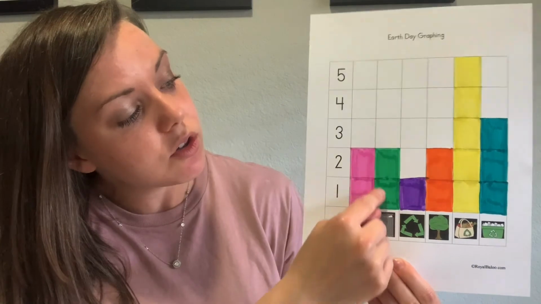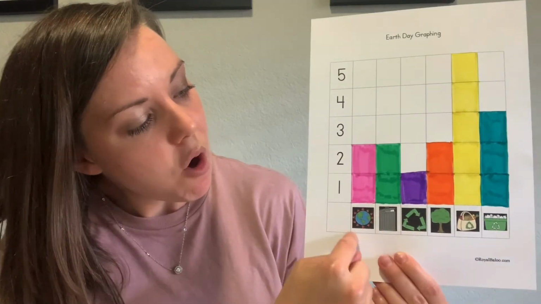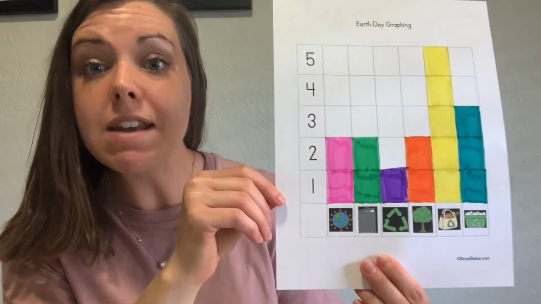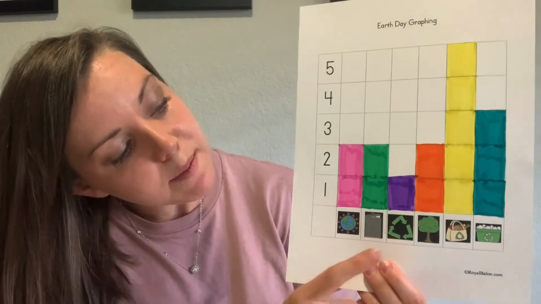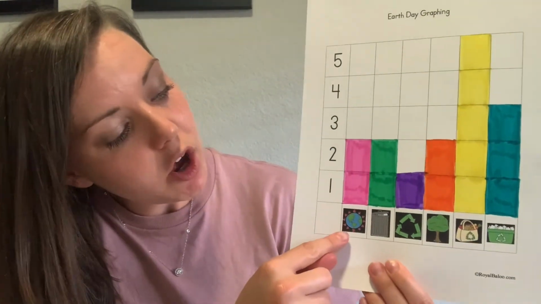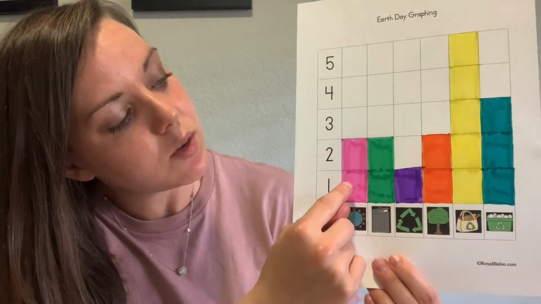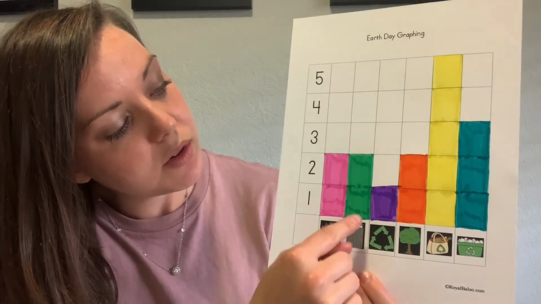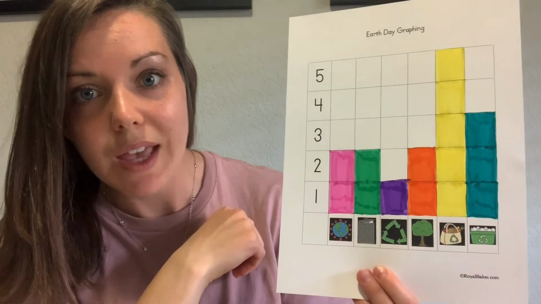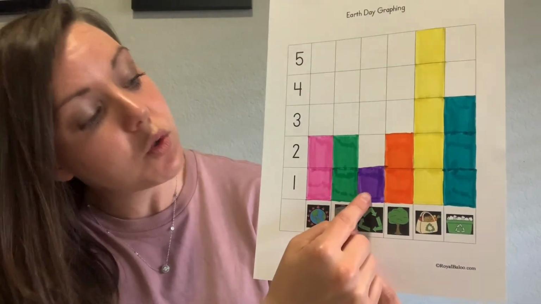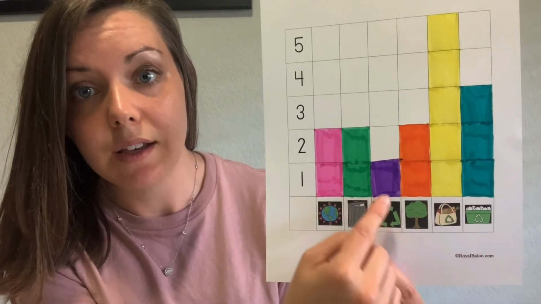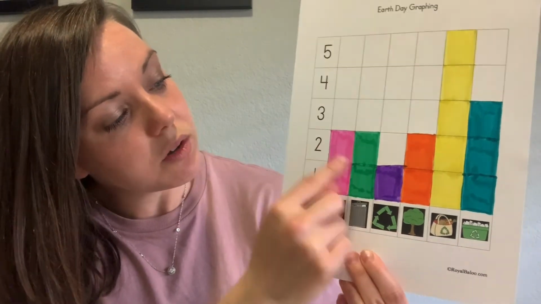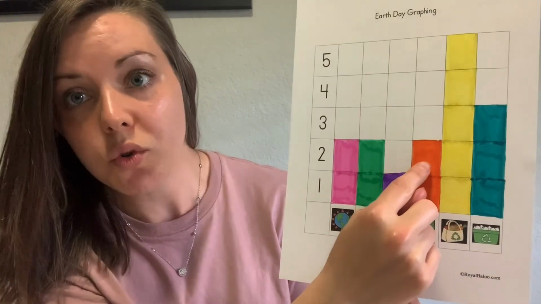Each of these bars or columns tells you how much of each of these objects you rolled. So this is what this bar graph does. It gives us information about how many times each object was rolled. So let's see, the earth, we rolled it 2 times, and you see we filled in 2 squares. The trash can, we rolled it 2 times also, 1, 2. The recycle symbol, we only rolled 1 time. That one is the least. You see it only goes up to the number 1. The tree, we also rolled it 2 times because we filled in 2 squares.